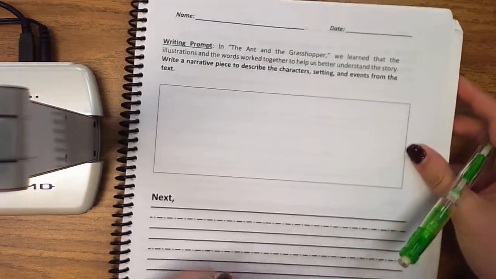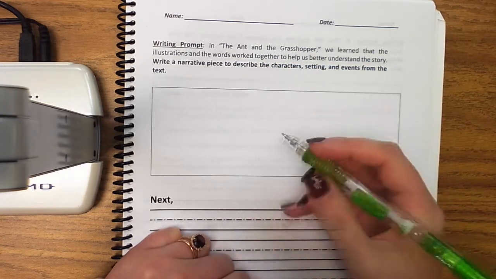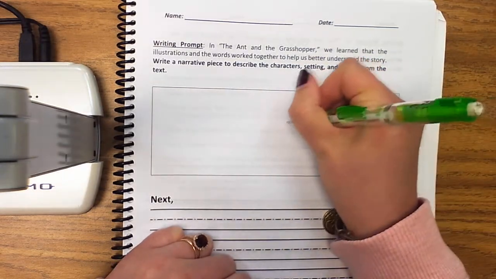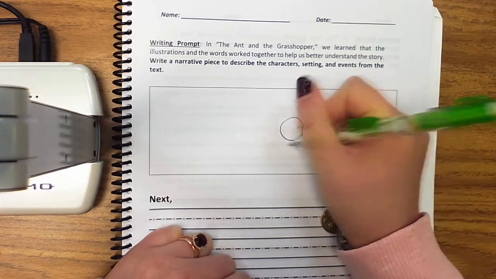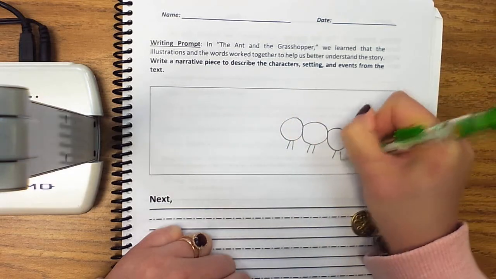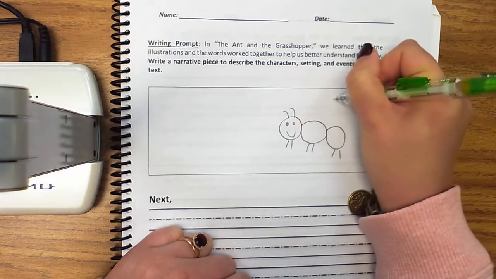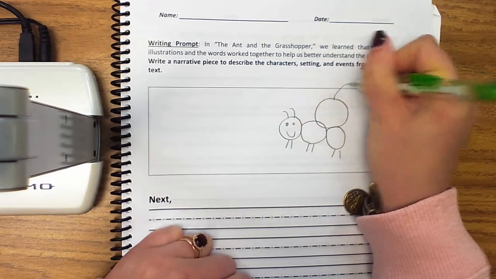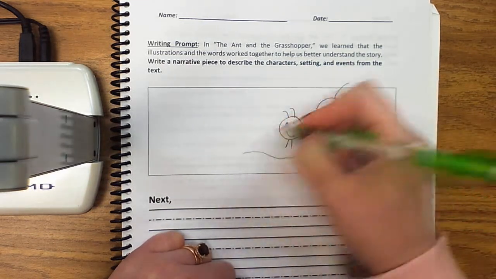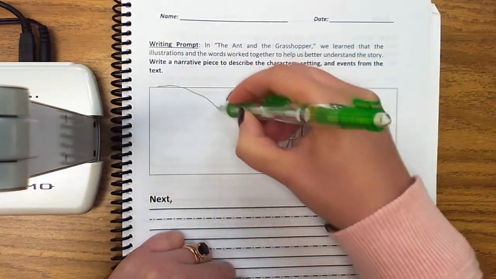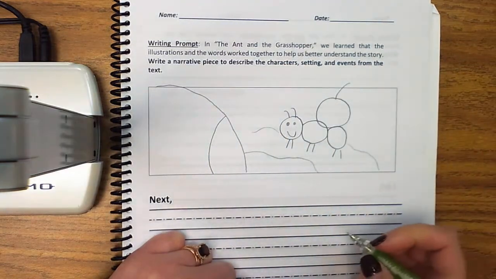But then in the middle, Ant comes along, and she's carrying a huge cherry on her back as she goes to her nest. So I'm going to draw Ant. Ant has some round segments to her body, and here are her legs. She's got some little antenna also. And she's got this big cherry on her back. Okay. And she is walking along a little path to her nest. Okay. And inside of her nest, she's already gathered some foods.